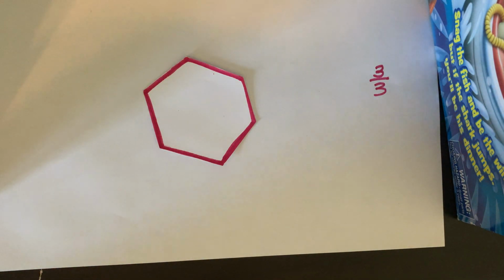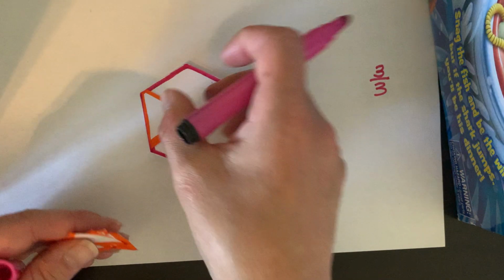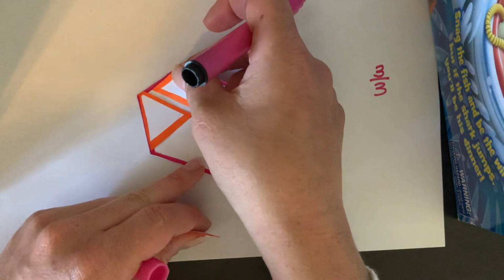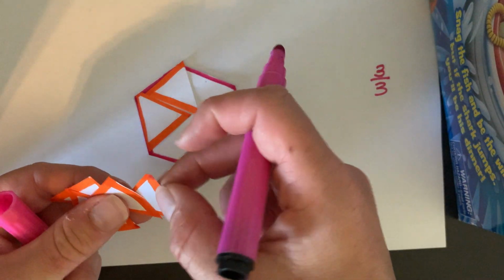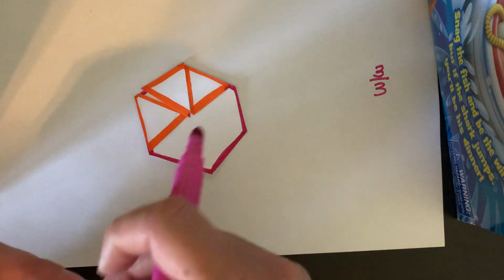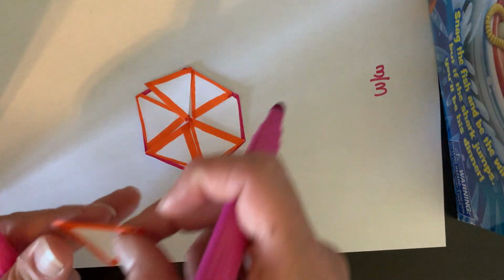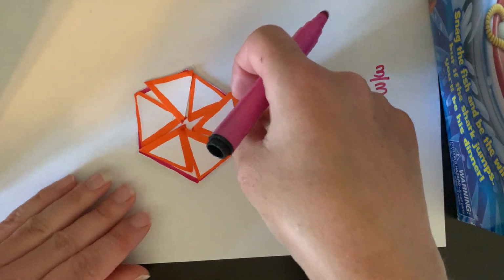Now, let me go back to my whole. And this time, let me try to break it into 6 equal pieces. I can do that by cutting it into smaller triangles. So right now I have 3 triangles, 4, 5, 6 triangles.